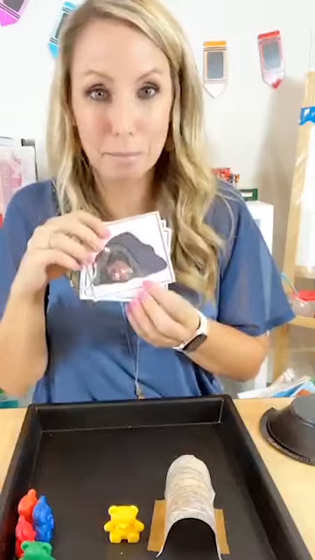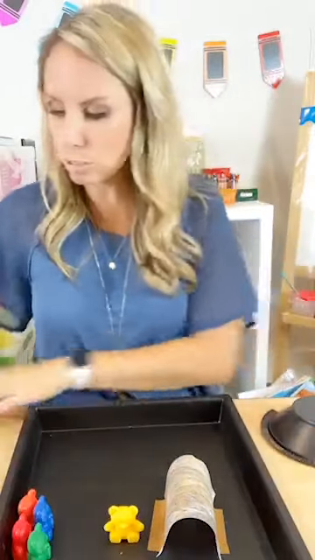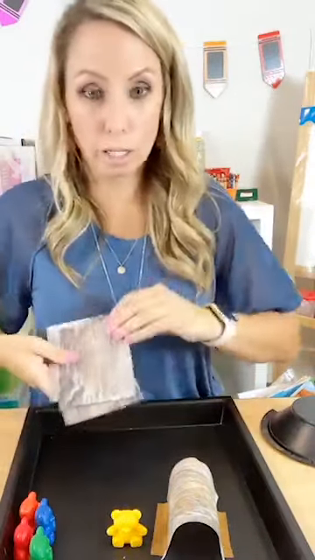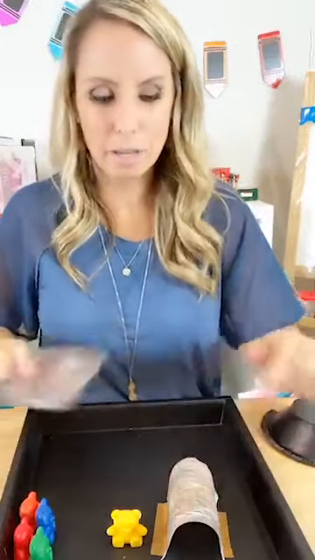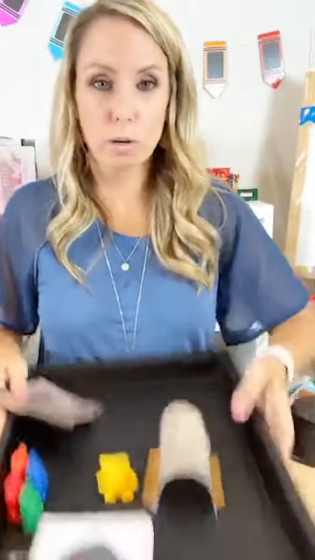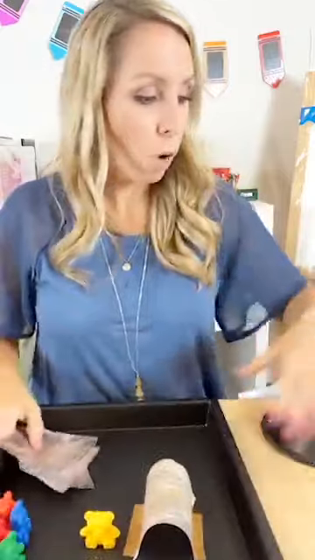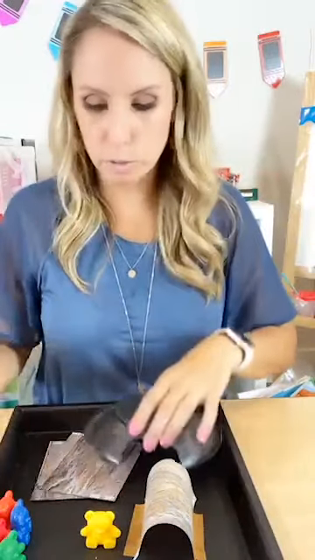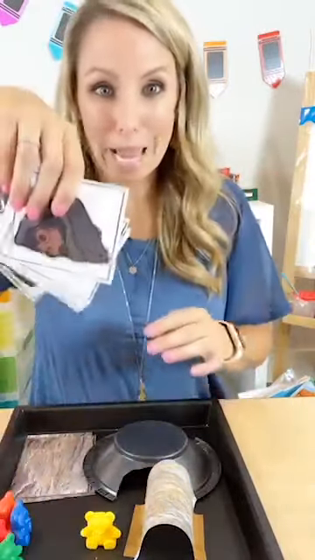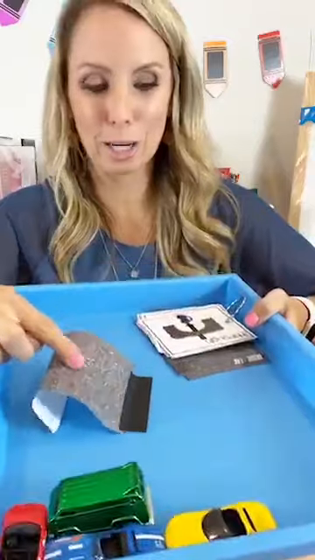So this one has a bear, and if you don't want to use the little cards to make a tunnel, because there's through, so you want to make sure that they can go through, you could use like a bowl or a cup too. So there are bear positional words, and then there's ones for a car, and then here's the car tunnel.